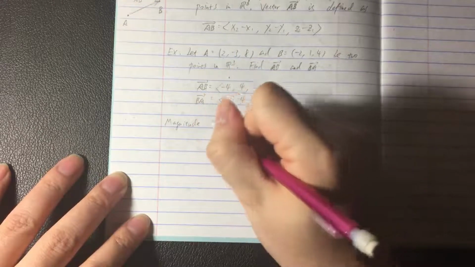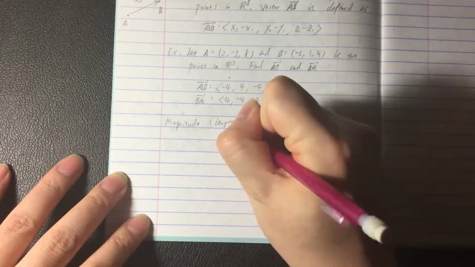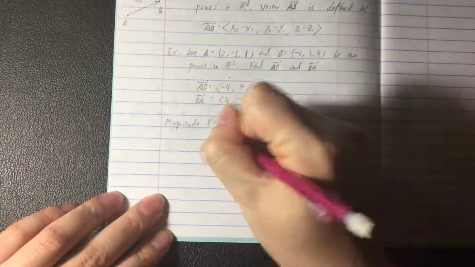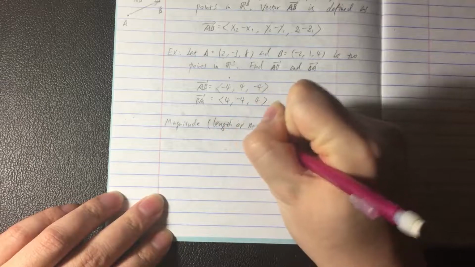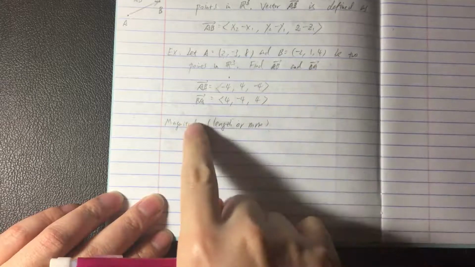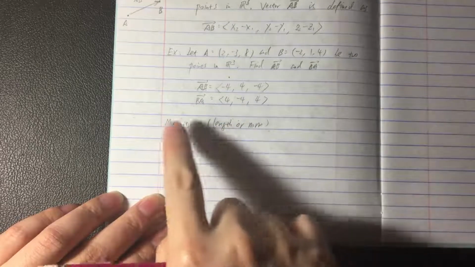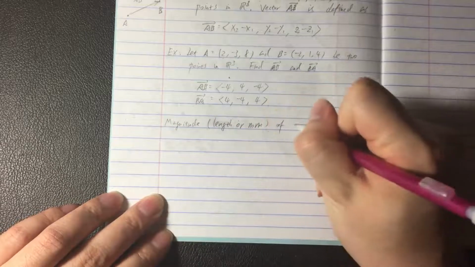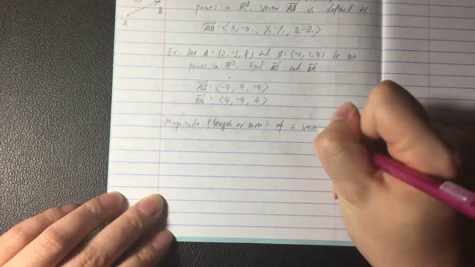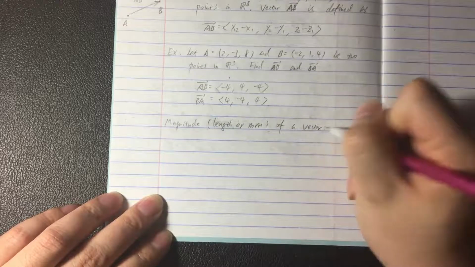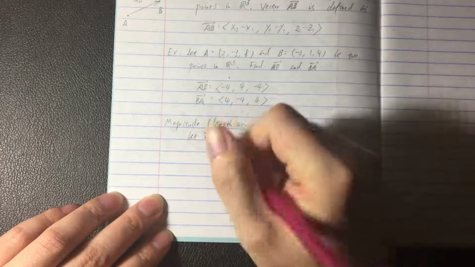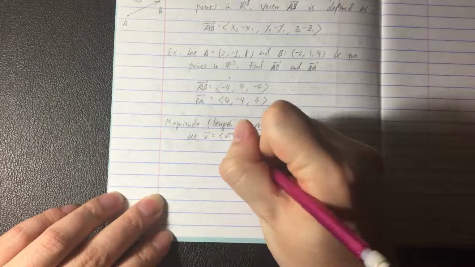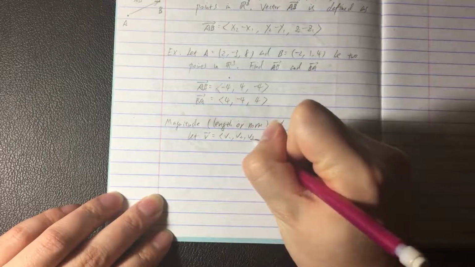Next, let me show you the magnitude of a vector. Magnitude is sometimes called length or norm. How do we find the magnitude of a vector? Let v be vector <v1, v2, v3>.